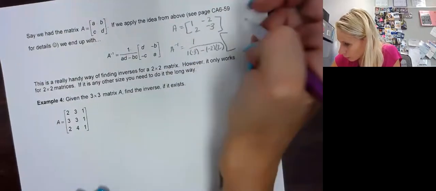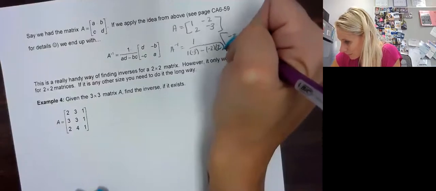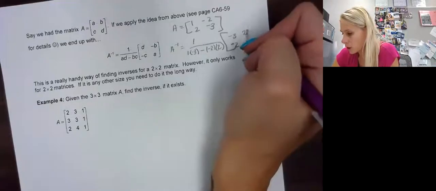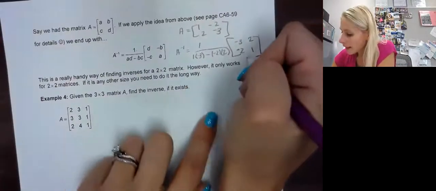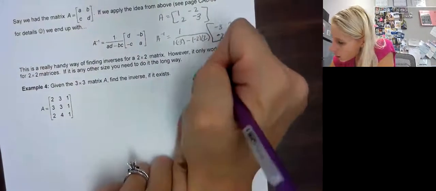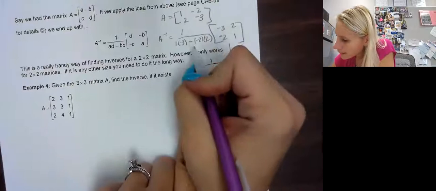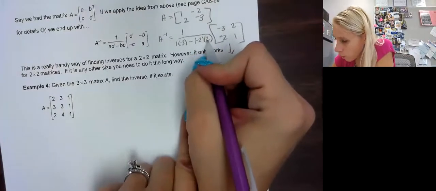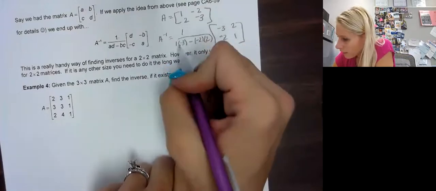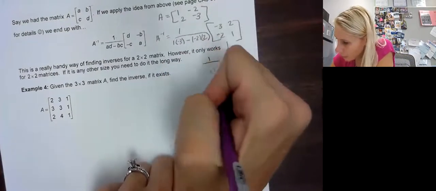Then we have this matrix. I switch A and D and make B and C opposite. I don't switch them. I make them opposite. They just happen to look like they switch. Okay, so be careful with that. Now, if I continued this, I would have 1 over, let's see, that is negative 4, positive 4, negative 1, and positive 4 is 1.